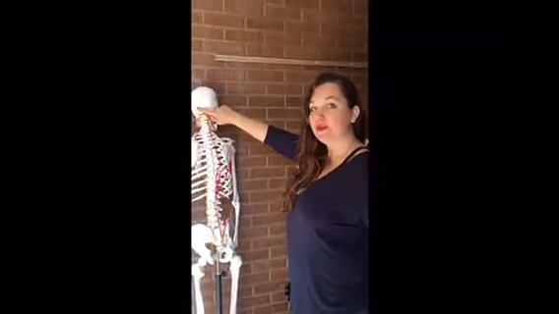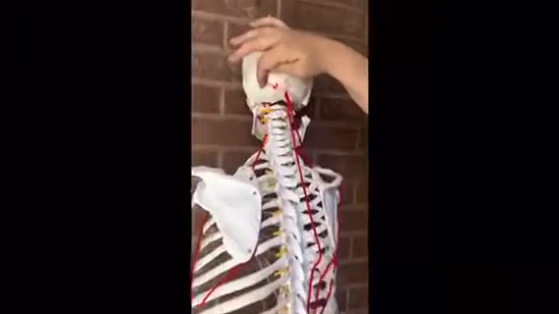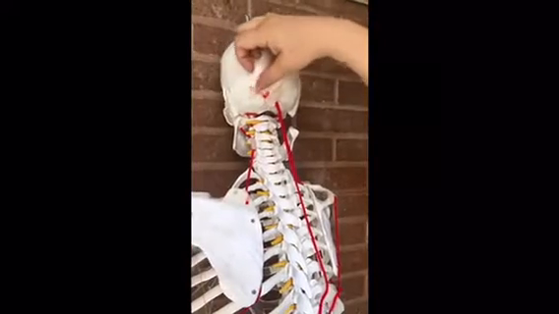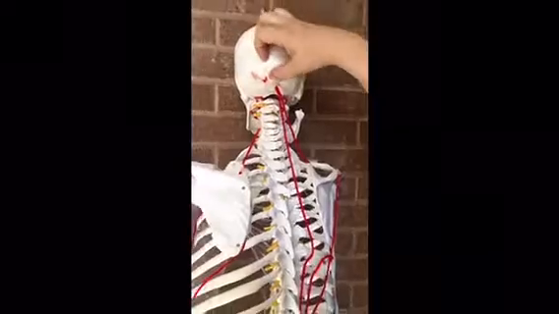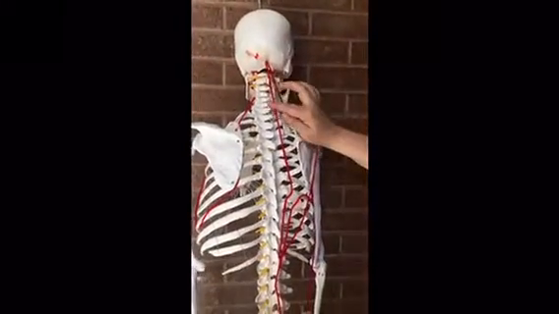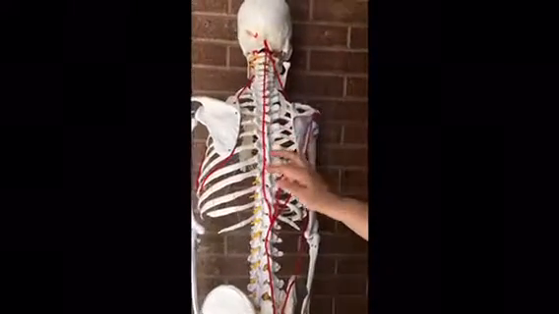So this is the trapezius muscle. It originates at the medial third of the superior nuchal line. It goes to the external occipital protuberance. It connects to the nuchal ligament and the spines of C7 and all of the thoracic vertebrae.